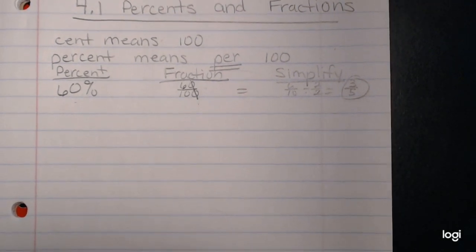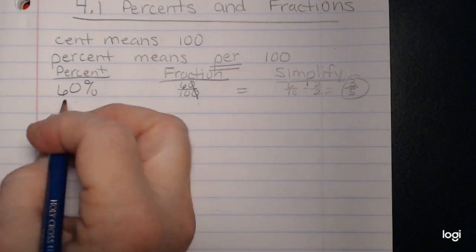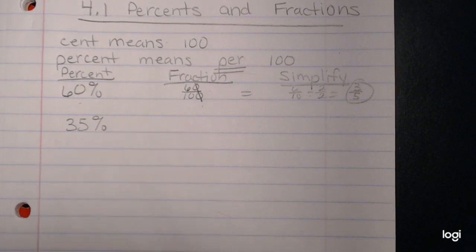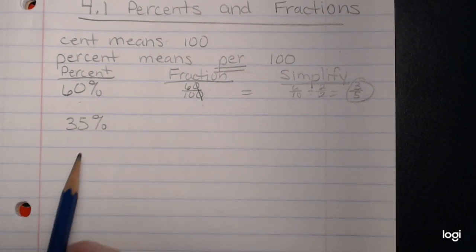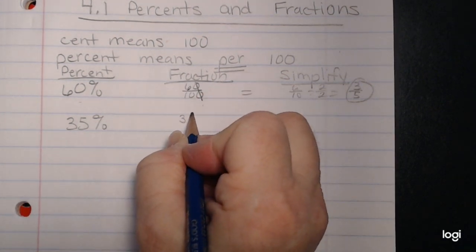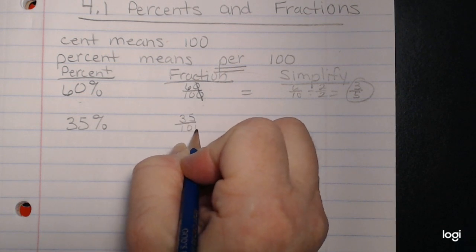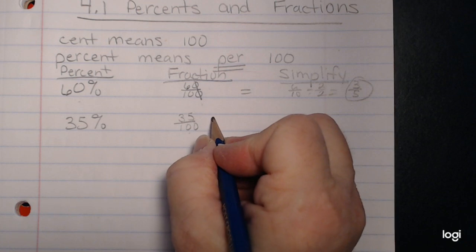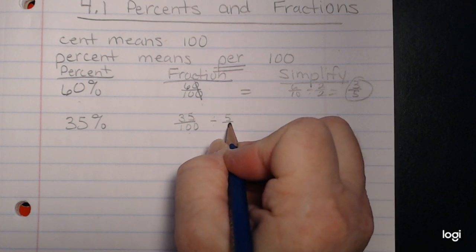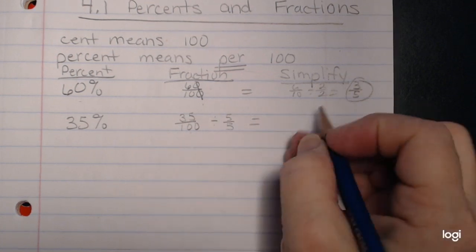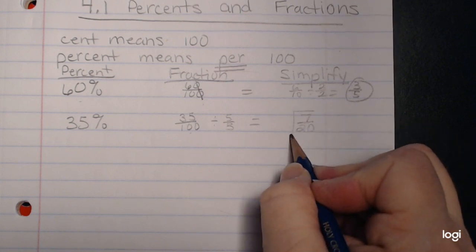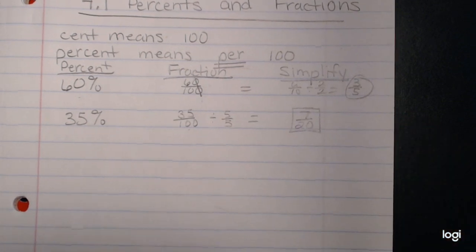All right, well, let's try another one. What if I would give you 35%? Well, we just learned percent goes over 100. There's our fraction. We can simplify it. Most of you know in your head that they both can be divided by 5, which means my answer would be 7/20. That's the answer I would be looking for.